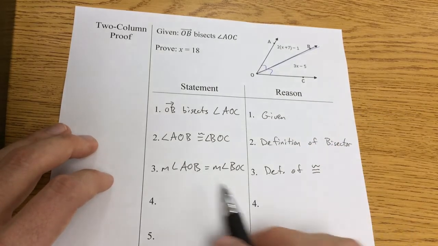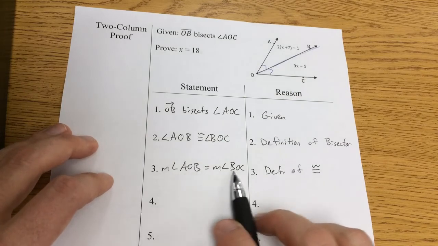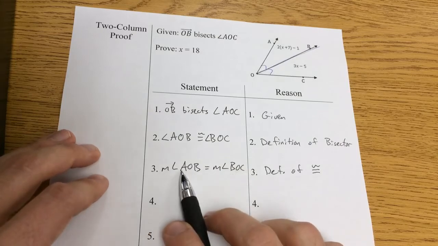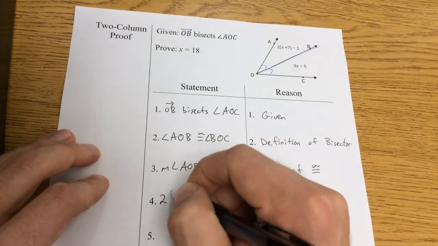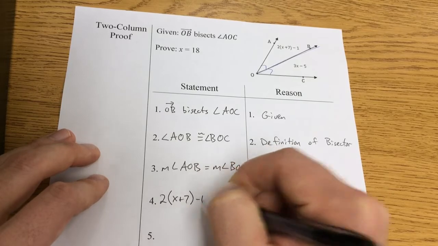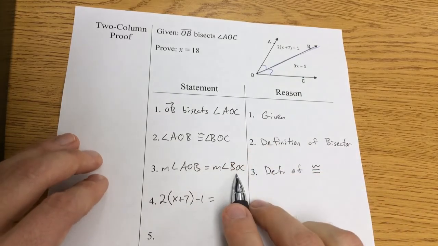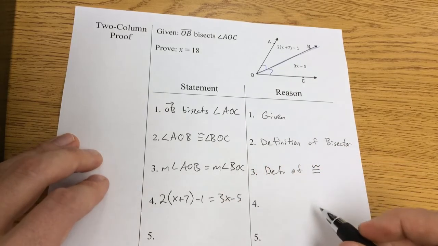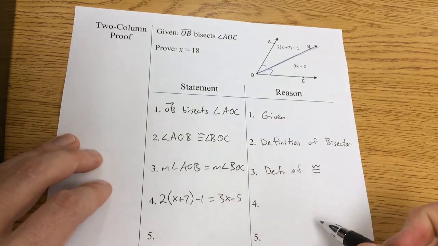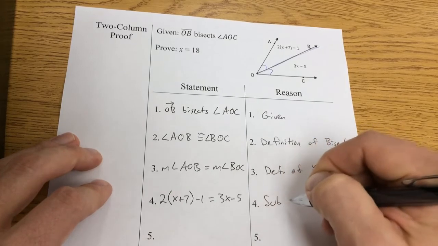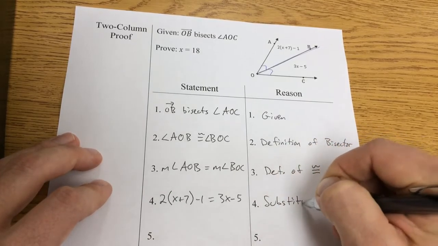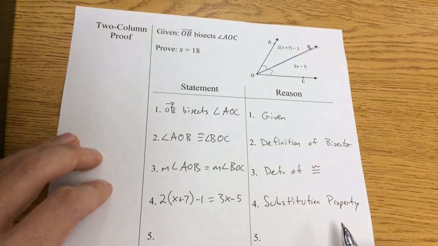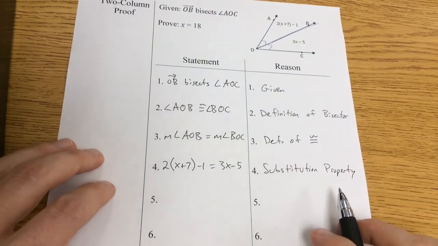From that, I know the measure of angle AOB, and I know the measure of angle BOC, so I'm going to substitute what those are. The measure of angle AOB is given to me as 2 times (x plus 7) minus 1. Now it will be equal to the measure of angle BOC, which is 3x minus 5. I've said the word several times here. The reason I can do this is the substitution property. Then I have to go through and actually solve for the value of x.